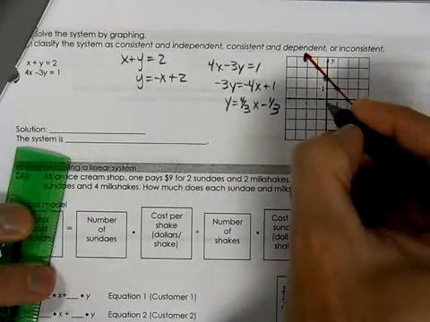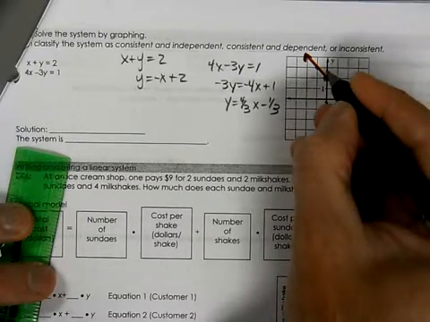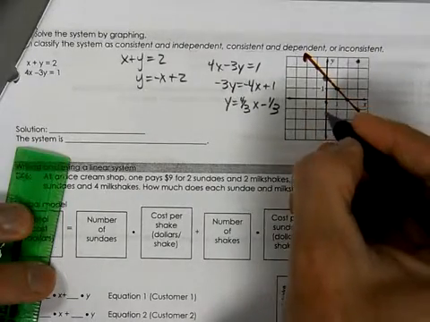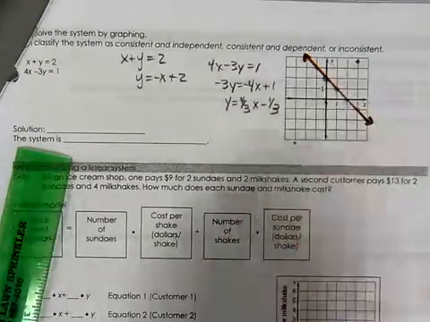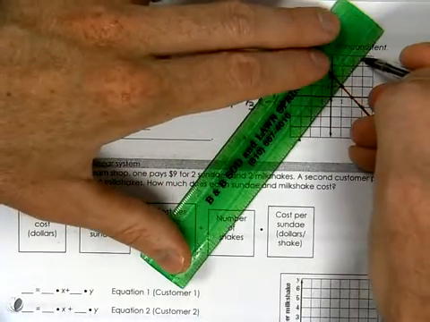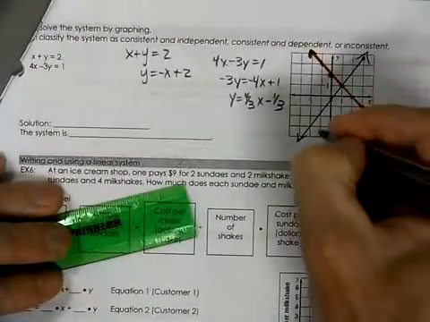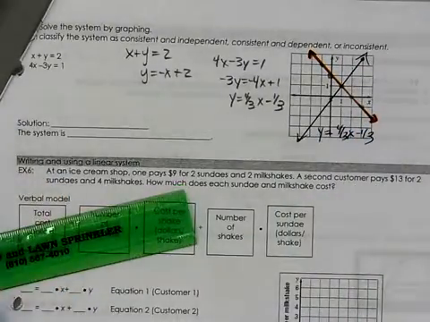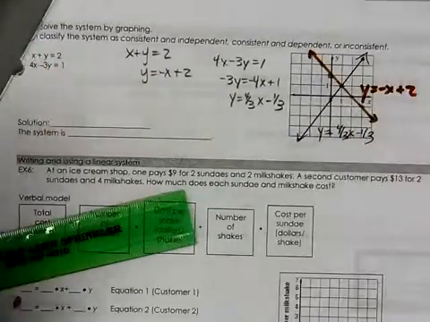So at -1/3, we're going to go up 1, 2, 3, 4, 1, 2, 3, 1, 2, 3, 4, 1, 2, 3. So we have y equals 4/3 x minus 1/3. We have y equals negative x plus 2.